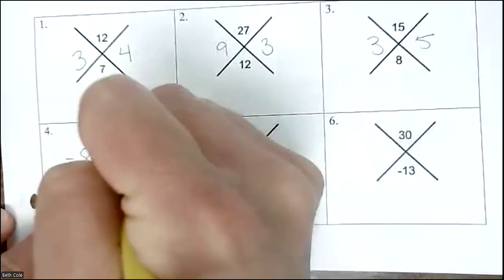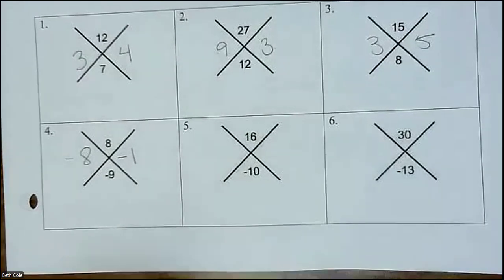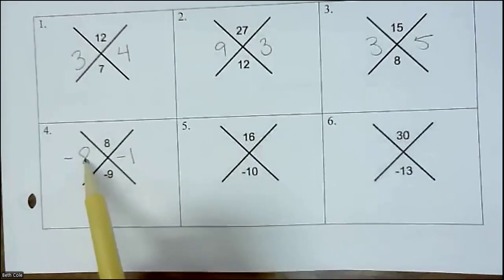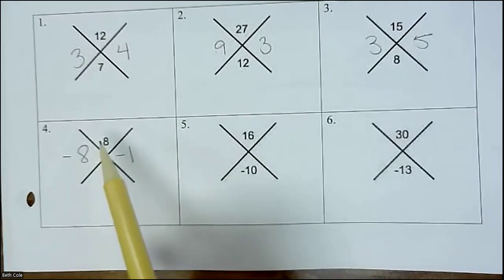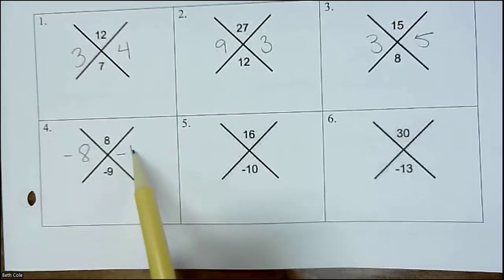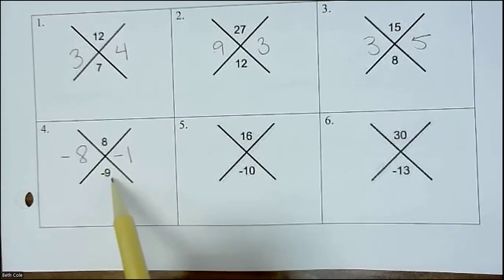And then they're both going to be negative because, and come with me on this, negative times a negative, don't talk over me, is a positive, but -8 plus -1 gives you -9.